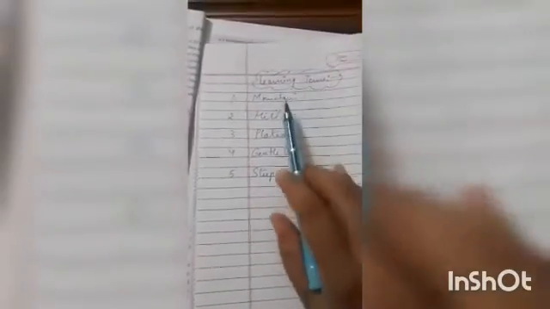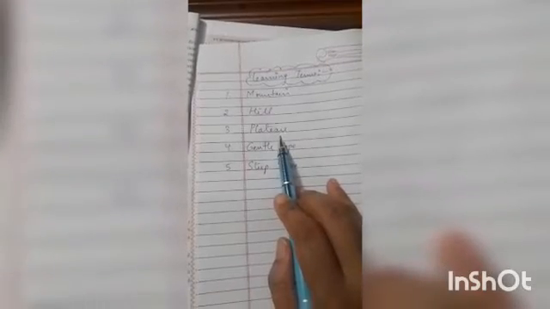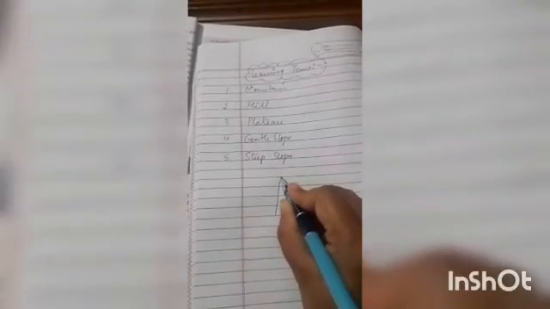A plateau is a raised area which has its top like this, a flat top. We call it tableland also, and its sides are steep. So this is your plateau.